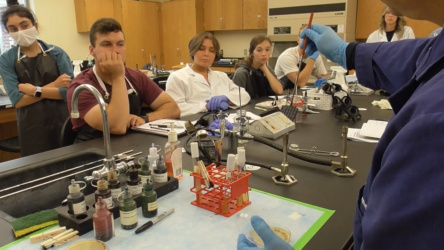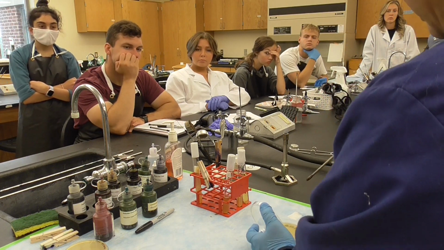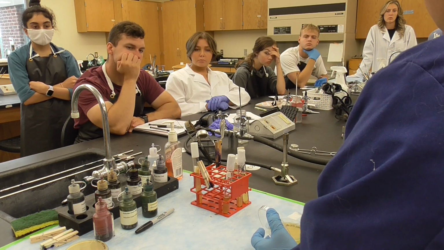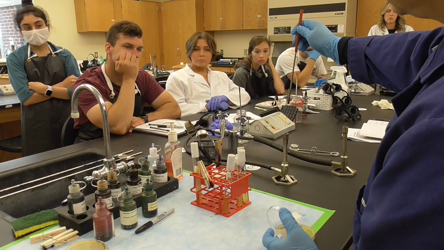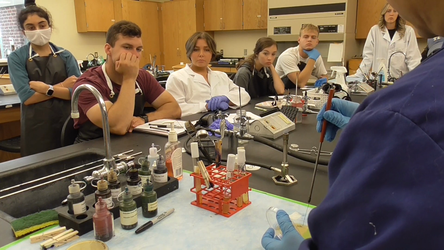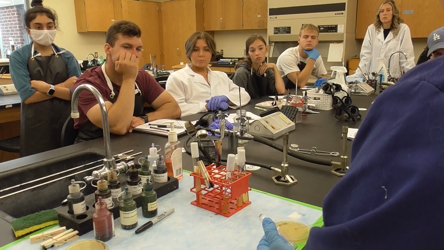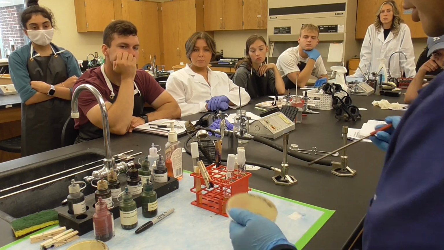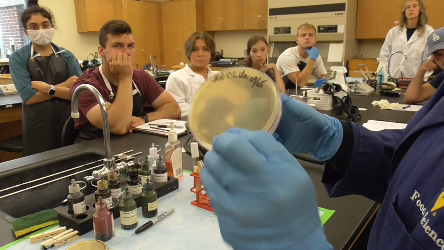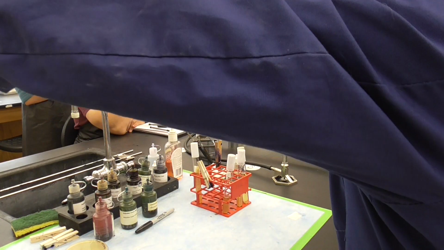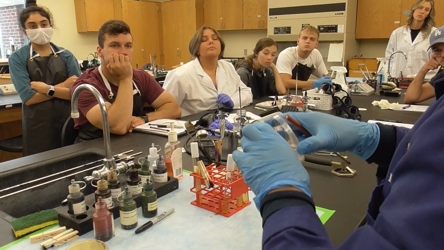Flame the loop. On the side you cool down. From the side of the second streak you do a third streak. Then flame the loop again. Cool down. From the side of the last streak you do a last one. And you can see when you finish, there is a mark there. If you come here to see, or if you go this way, you can see there is a mark there. And you know you put the bacteria there already.